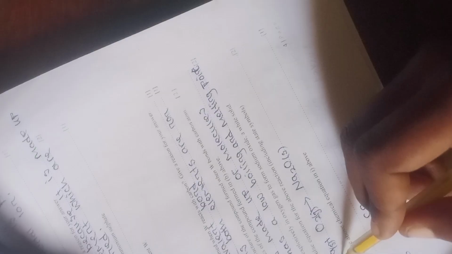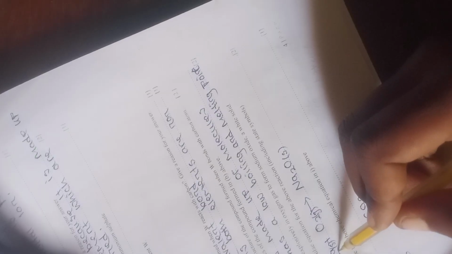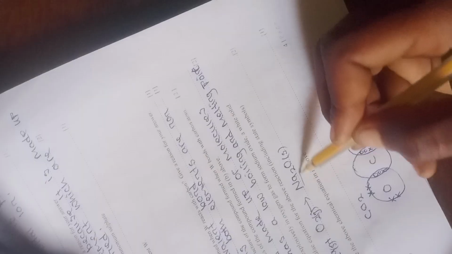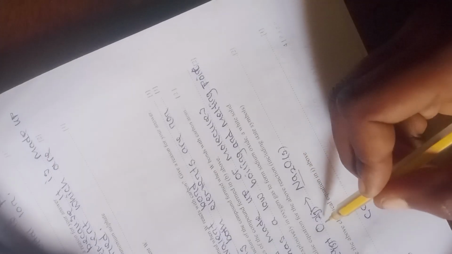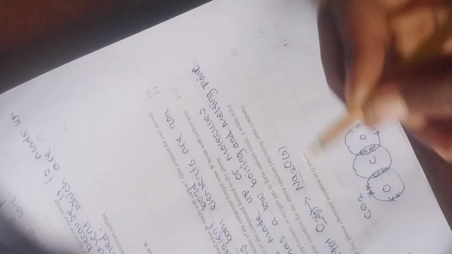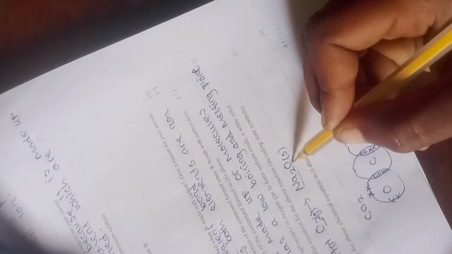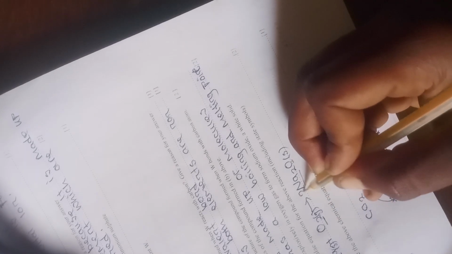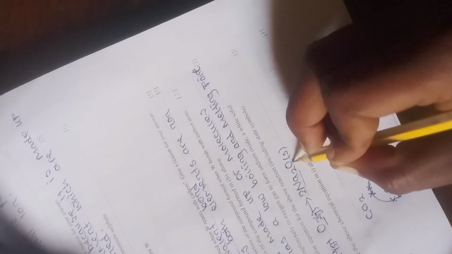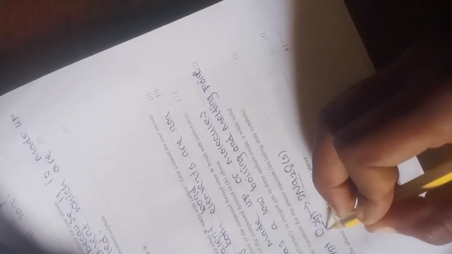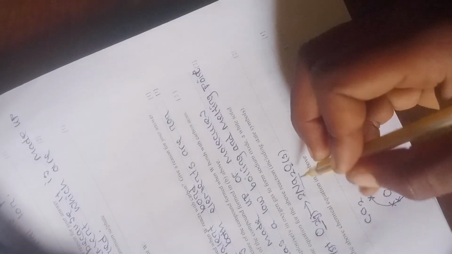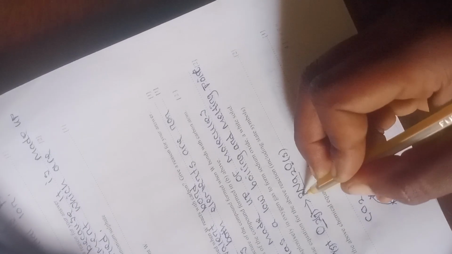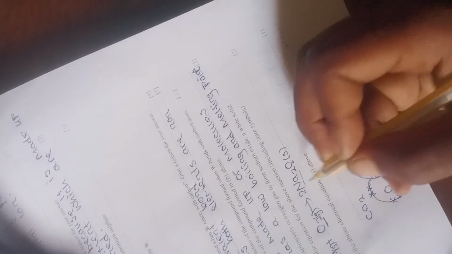So we have one sodium atom here, then here we have two sodium atoms. We have two oxygen atoms here. Here we have one oxygen atom. So let's first of all balance oxygen atoms. So to balance oxygen atoms, we are going to put a 2. So we have two oxygen atoms. Then here we have two oxygen atoms. Now for sodium, we have 2 times 2, we have 4 sodium atoms. So we are just going to put a 4 here.